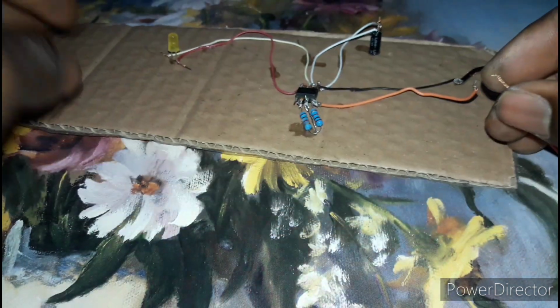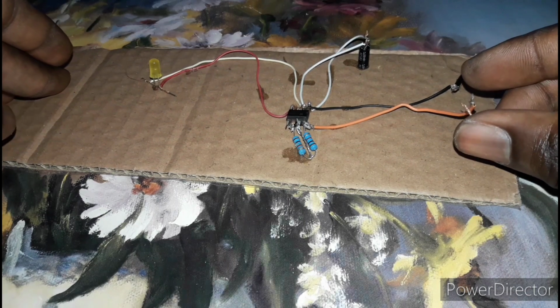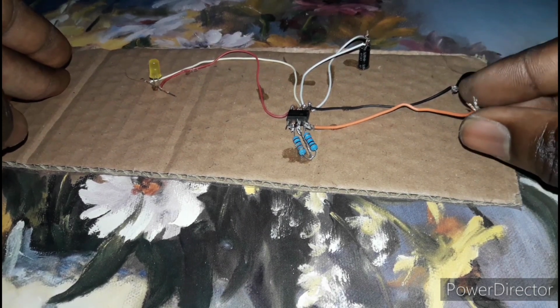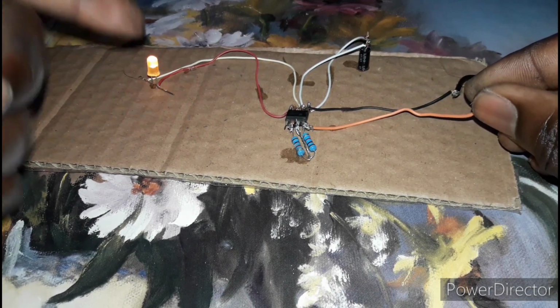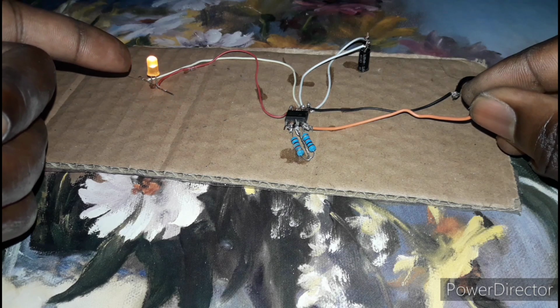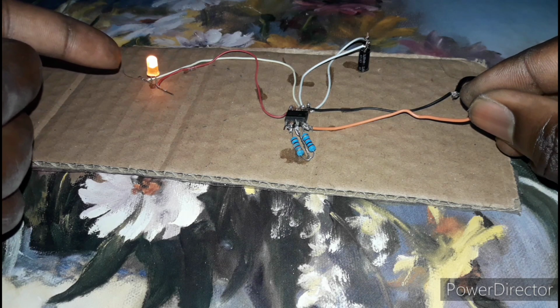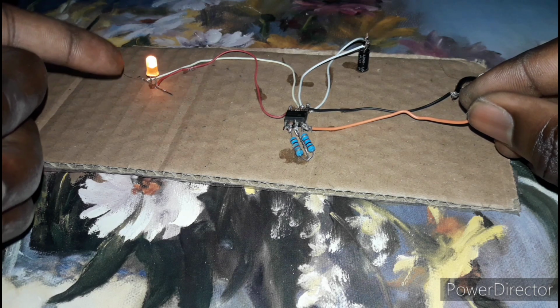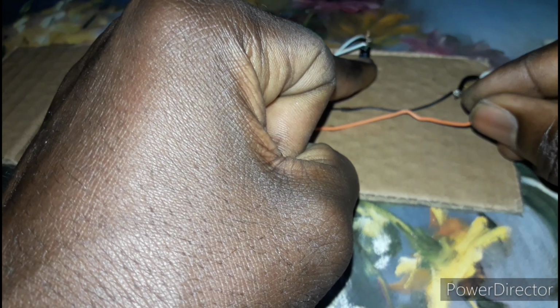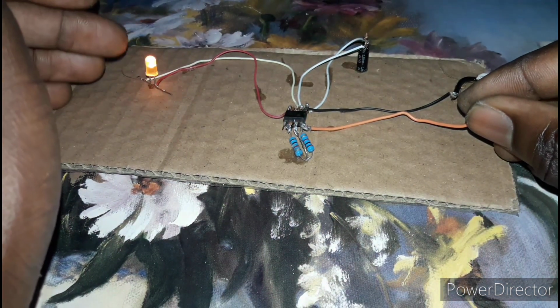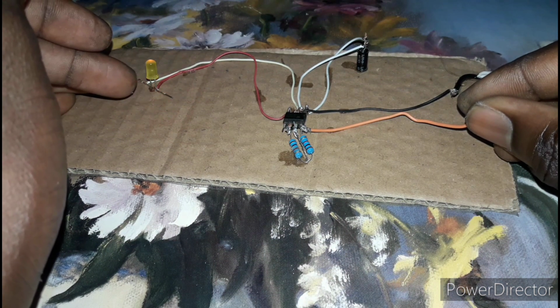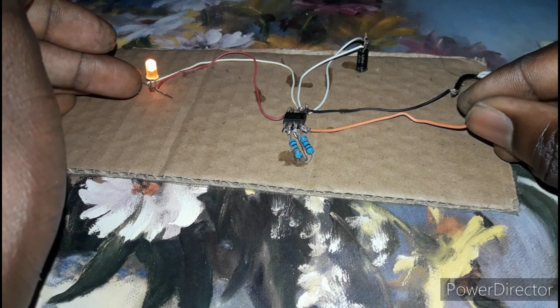So guys, let's give it a try. This is our positive. As you can see, it is oscillating. I think because I use a 50 volt capacitor with 22 microfarad, we have an oscillating circuit. As you can see, the LED is oscillating.